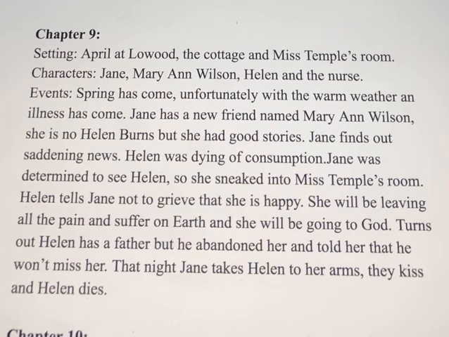Turns out Ellen has a father, but he abandoned her and told her that he won't miss her. So now we can kind of see why Ellen had that disappointment in herself. She felt like something was wrong with her because her father left her and put her at Lowood. That night, Jane takes Ellen in her arms. They kiss and Helen dies in Jane's arms. Very saddening.